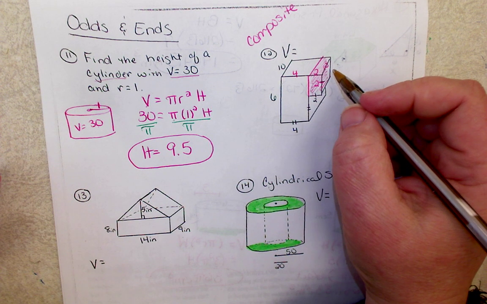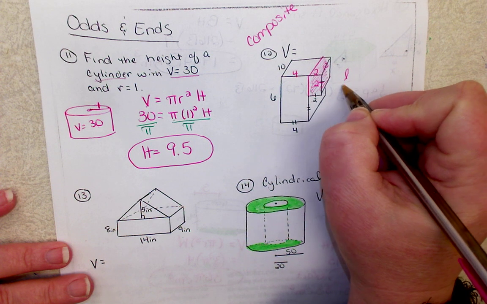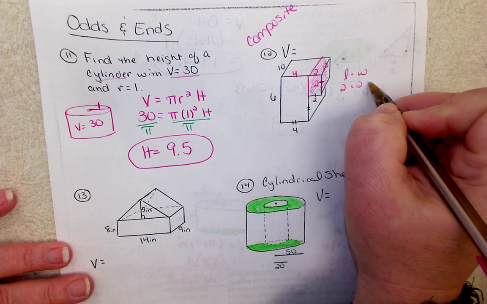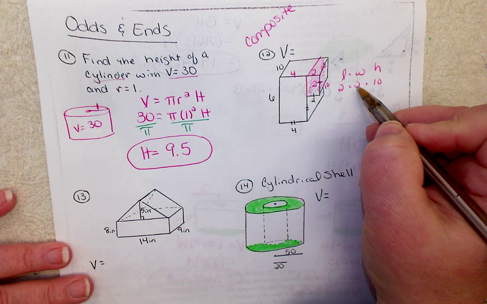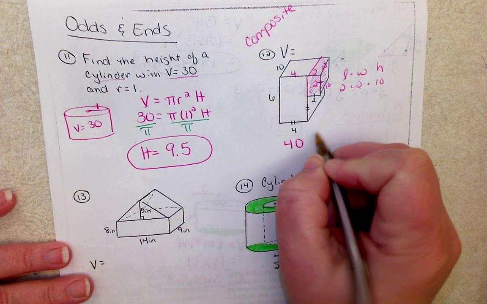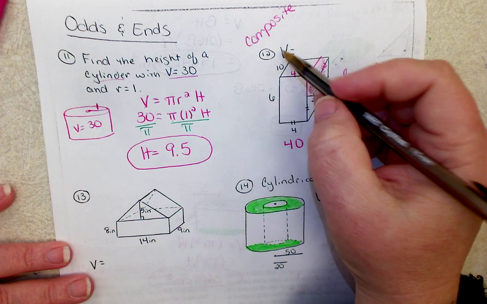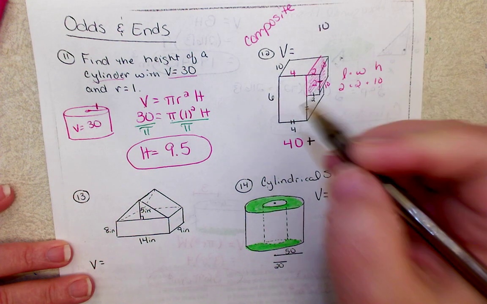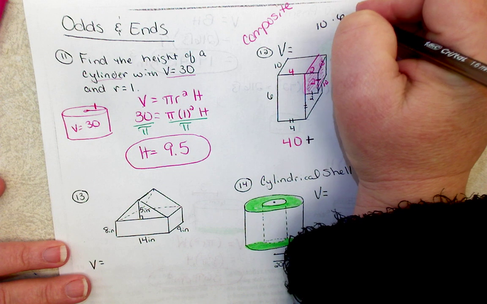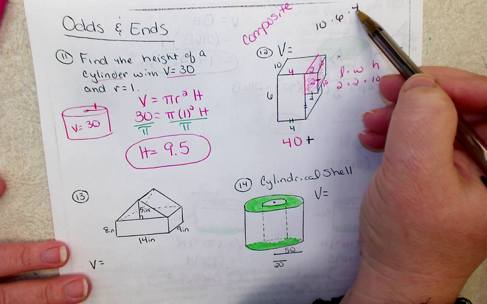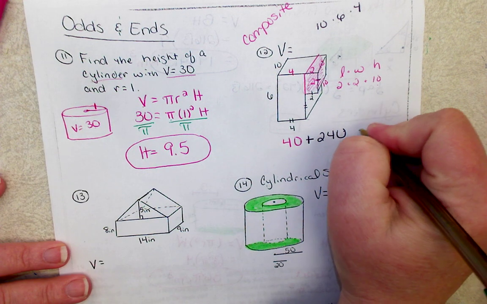I'm going to go old school and do length times width times height for this one. So I've got a length of 2, a width of 2, and then a height of 10. 2 times 2 is 4. 4 times 10 is 40. So my little one is 40. Now let's do the larger one. Here I've got 10, I've got 6, and I've got 4. 6 times 4 is 24, times 10 is 240. 40 plus 240 is going to give us 280.